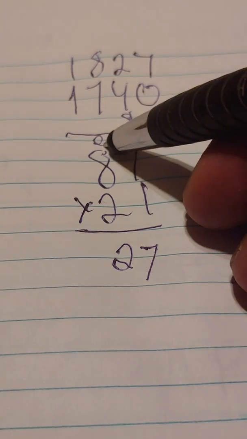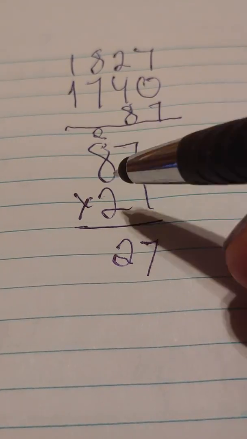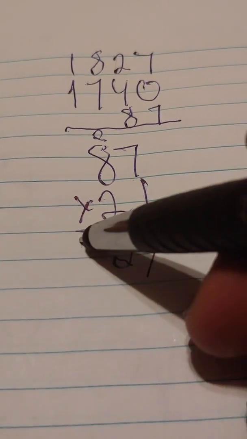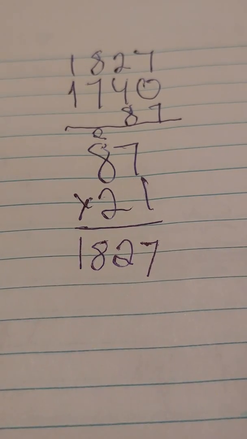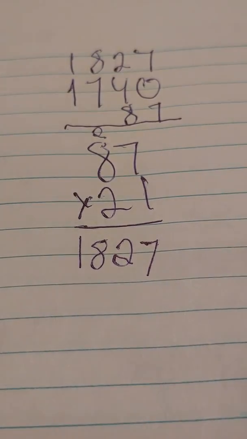And then last, 16 and 2 is 18. So you got 18, the same answer. Easy way to do it. The point is, it's about getting the answer that you want.